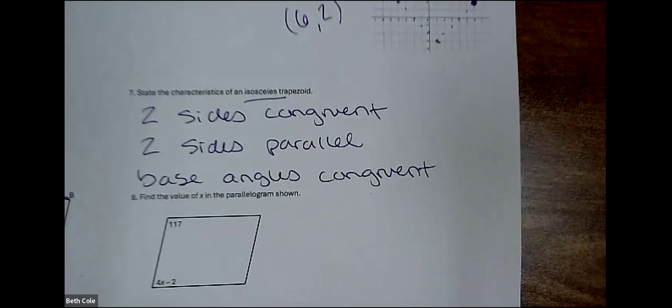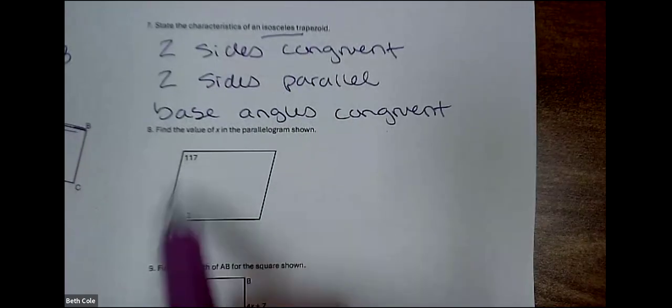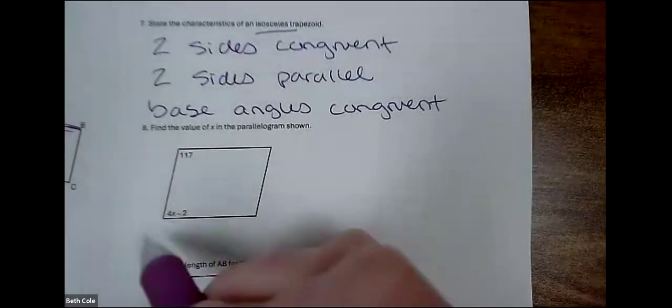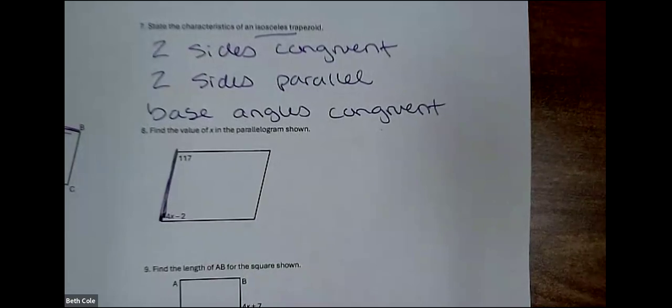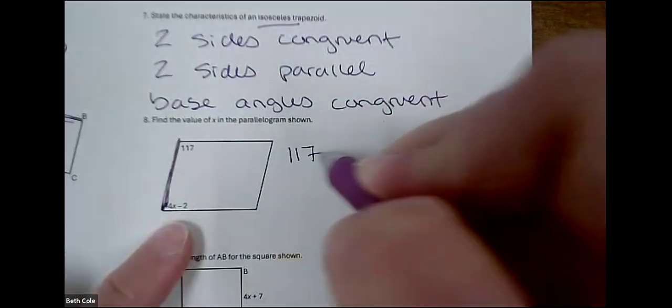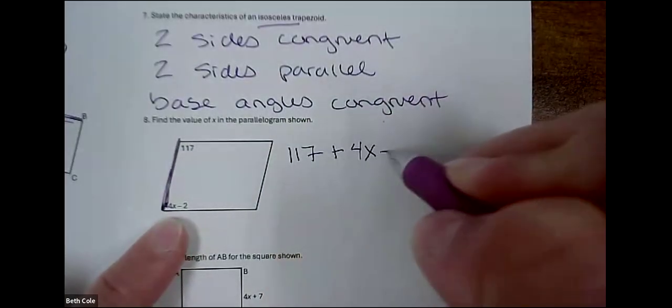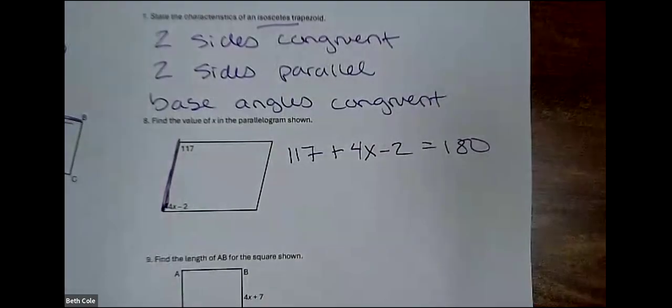All right, here we have a parallelogram. I have the two sides that are on the same side. You see how they're on the same side here? Same side means supplementary. That means they add up to, what number did I tell you to use if you get stuck? 180. Good. We're going to add them to be 180. 117 plus 4x minus 2 equals 180. And I'm going to just throw that in the calculator.